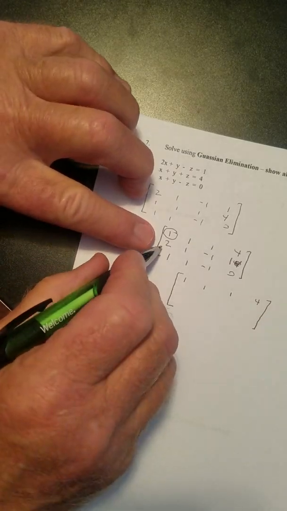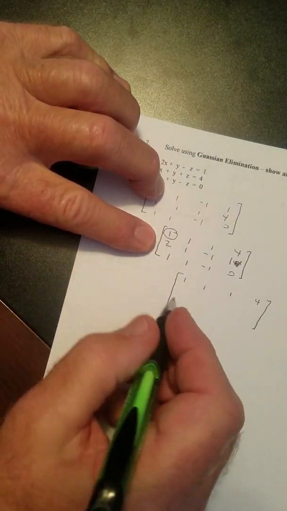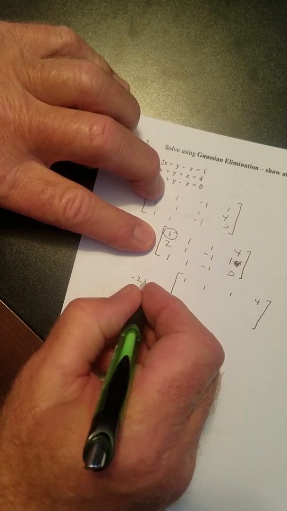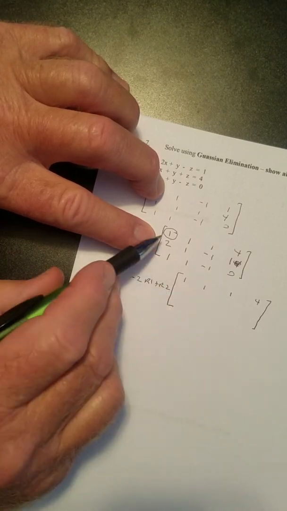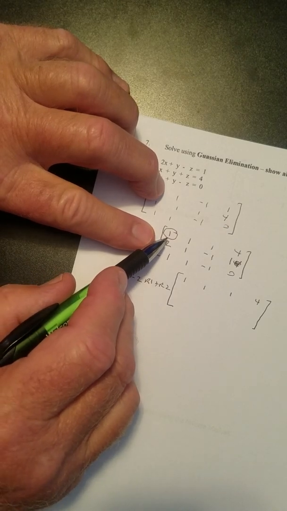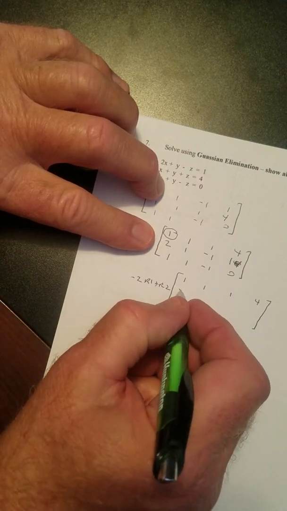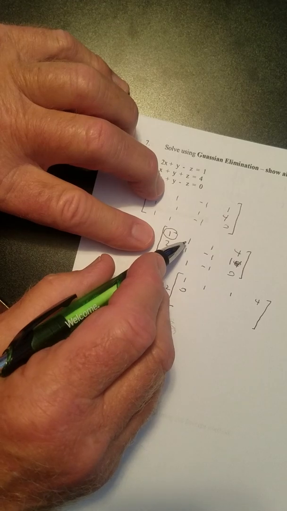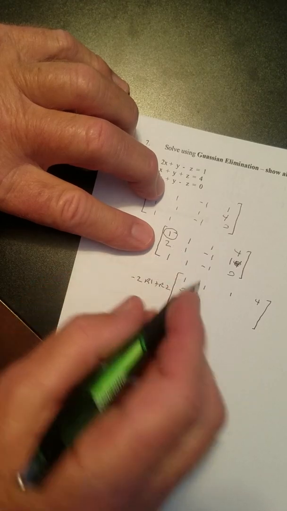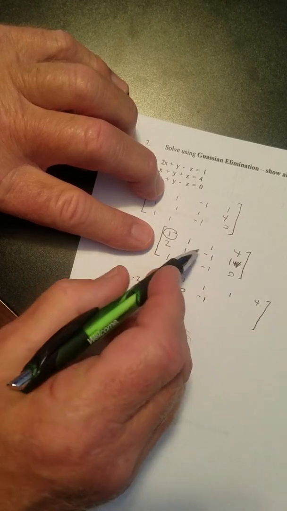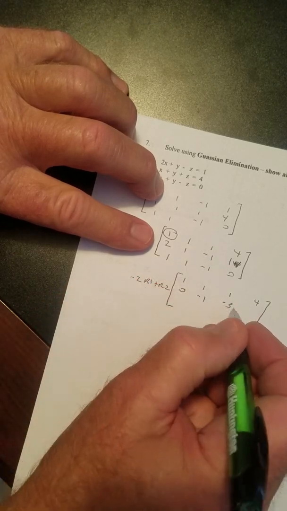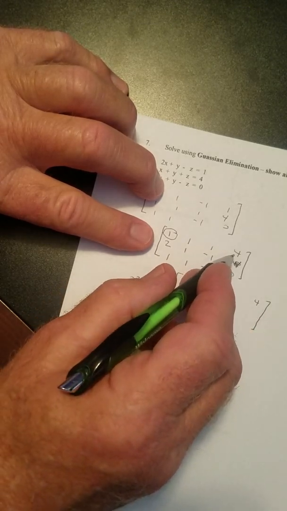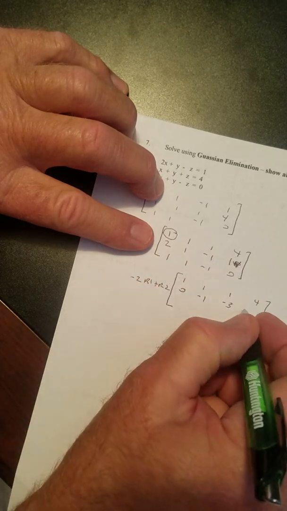Now to get a 0 where the 2 is, I'm going to multiply by -2. That's -2 times row 1 plus row 2. So -2 times 1 is -2, plus 2 is 0. -2 times 1 is -2, -2 plus 1 is -1. -2 times 1 is -2, plus -1 is -3. -2 times 4 is -8, -8 plus 1 is -7.